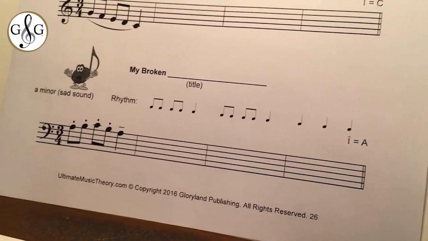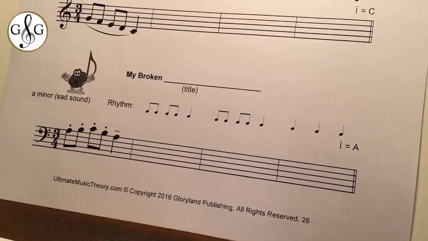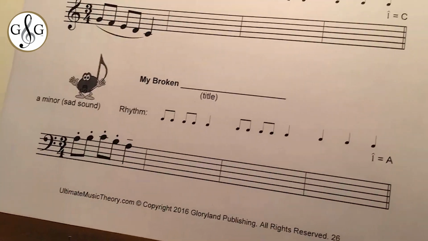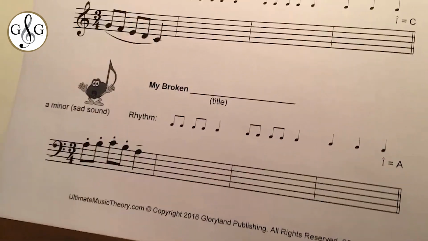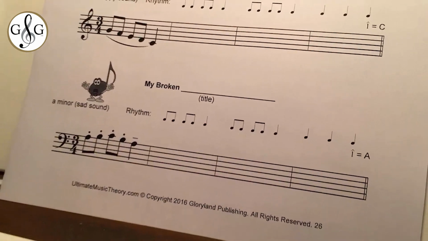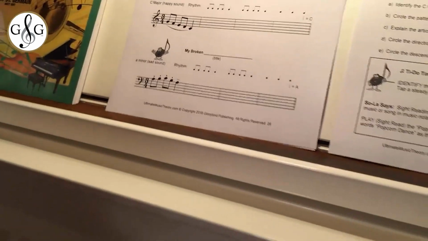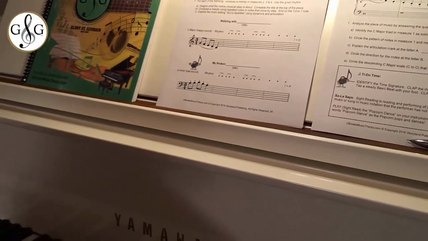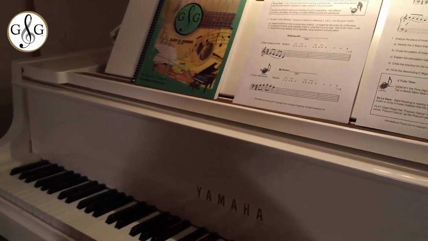So Ayanna, now we're going to write a little sad song in A minor. Tito looks like he's a little bit sad or maybe even scared. My broken blank. What's broken? I don't know. Maybe a dish or something. He broke a little dish. He's having a little snack.